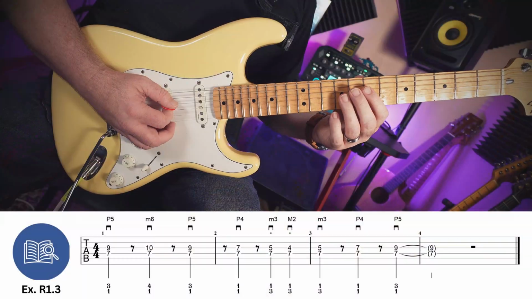Changing position and moving down the scale on the G string, we can access a minor third of A with the C note on the 5th fret and the major second B note a fret below that.